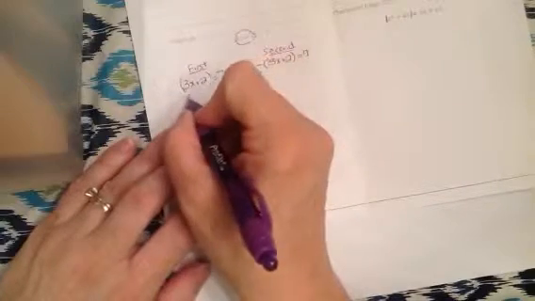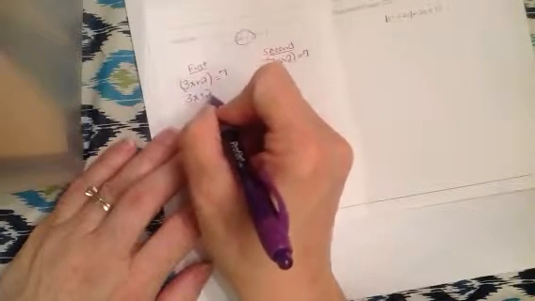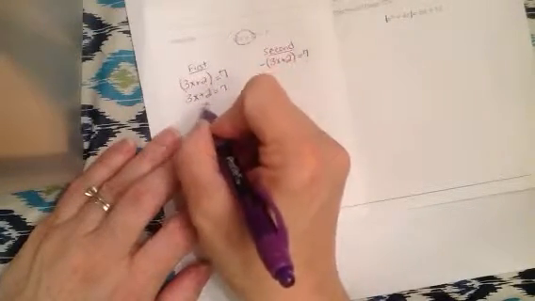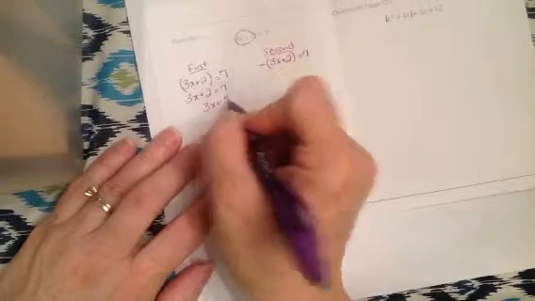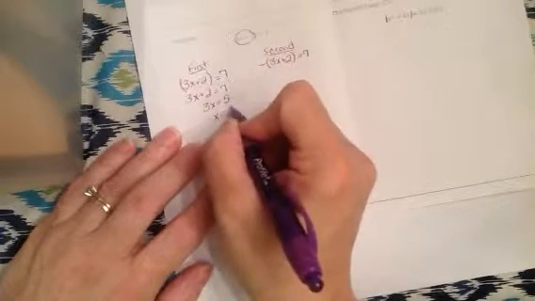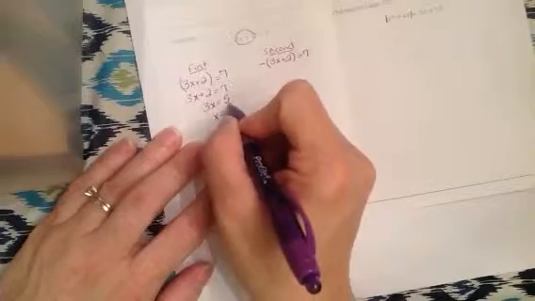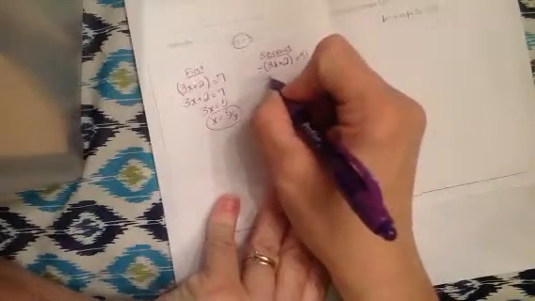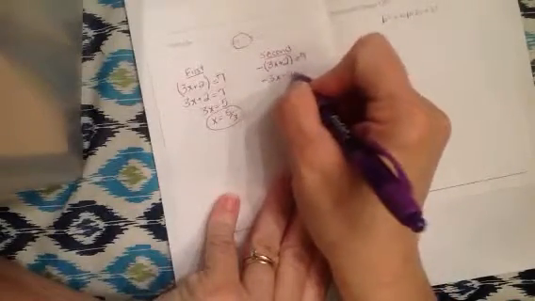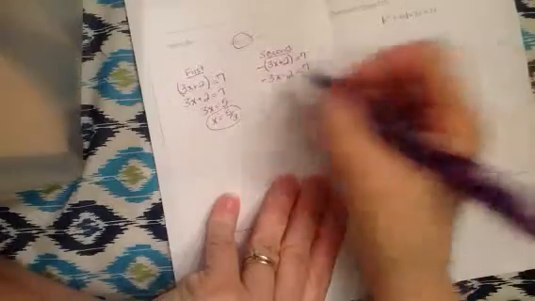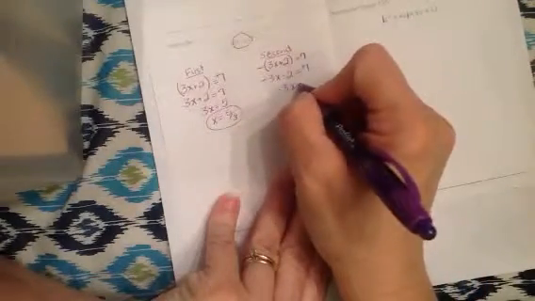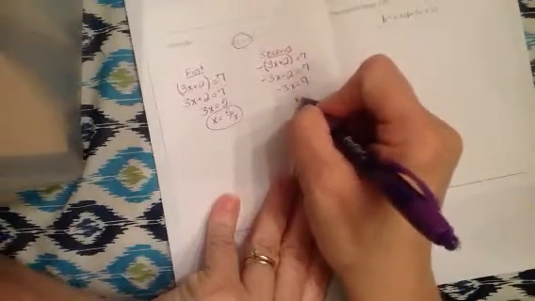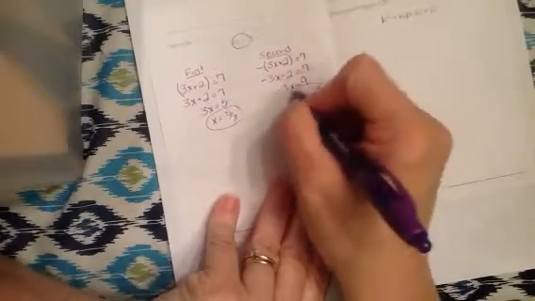Our first equation is just 3x plus 2 equals 7, so 3x equals 5, so x equals 5/3. That's one equation. For our second one, if you distribute the negative, you have negative 3x minus 2 equals 7. So negative 3x equals 9, so x equals negative 3.